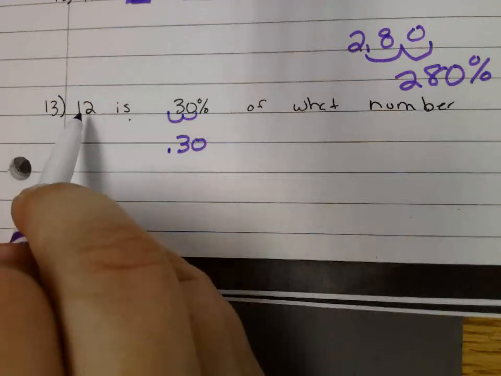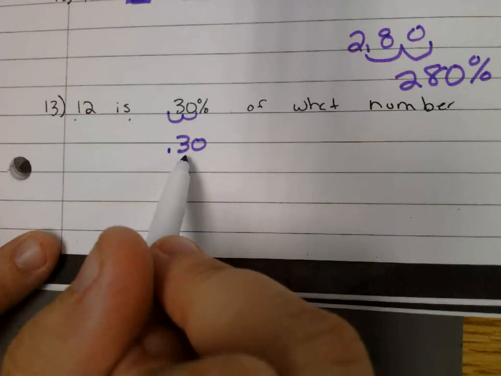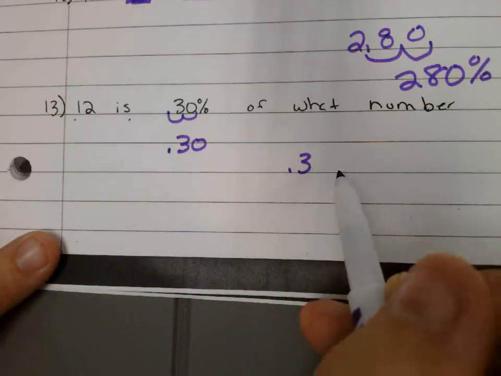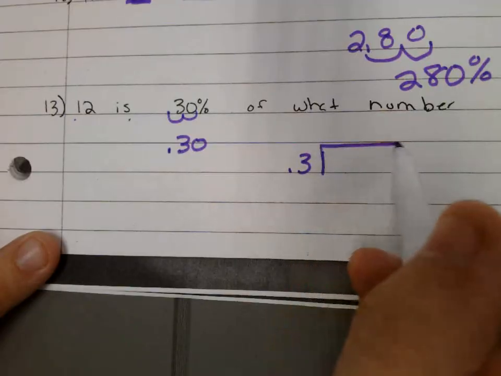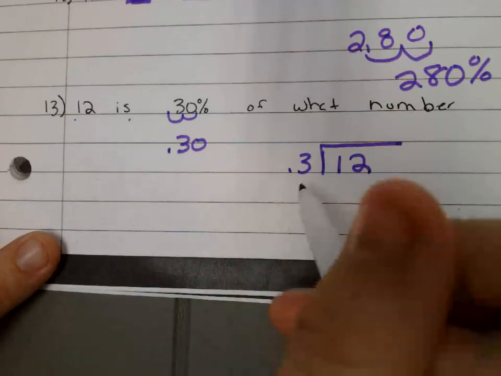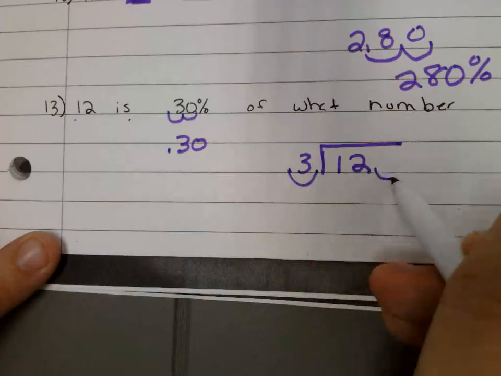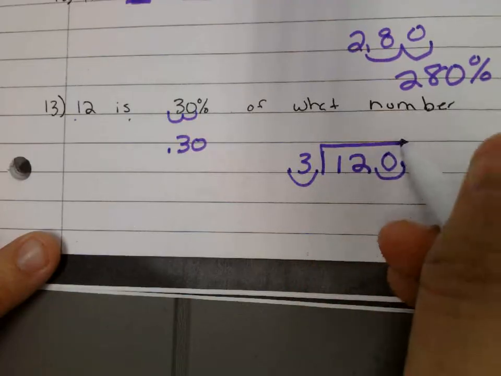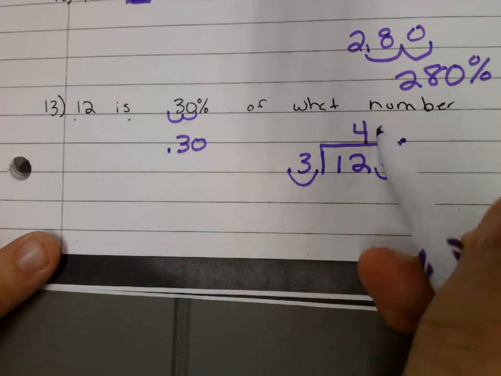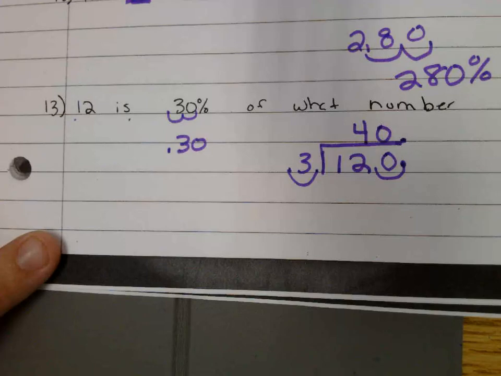Now I'm going to divide. I'm taking this and dividing it by that. So I'm going to do 0.3 on the outside. You don't have to have the 0, so I'm not going to put it there. And I'm going to put the 12 on the inside. Back to our rules. We got to move my decimal 1, move my decimal 1, so I'm adding a 0 there. Now, 3 goes into 12 4 times, 3 goes into 0 0 times, so you'll get 40. Any questions on that one?